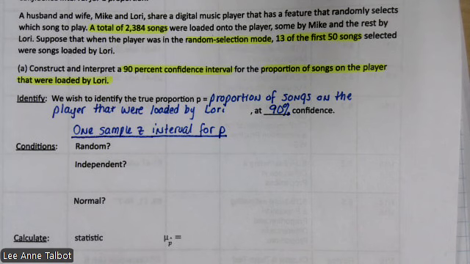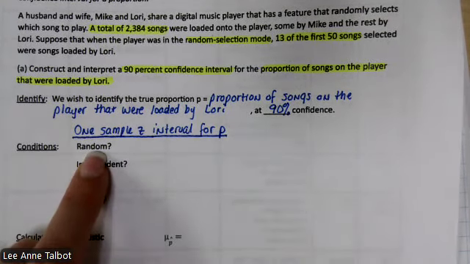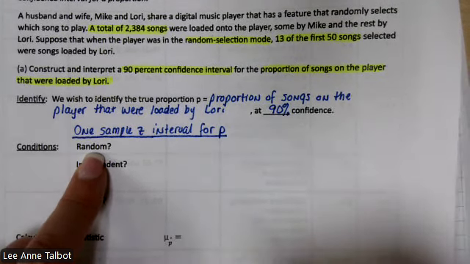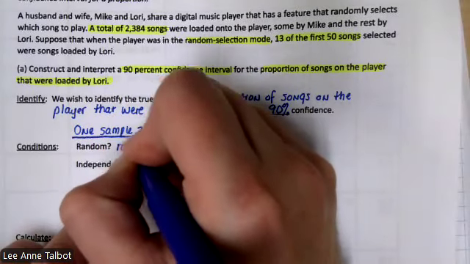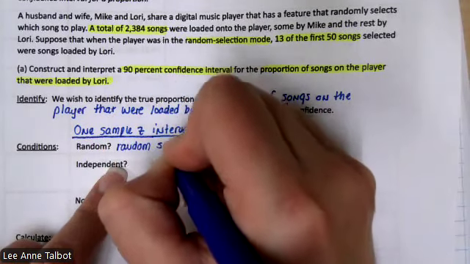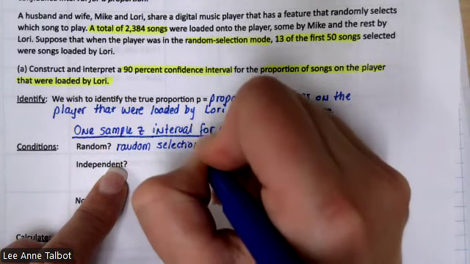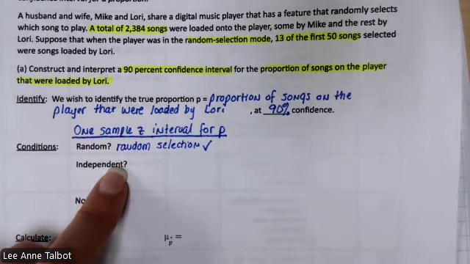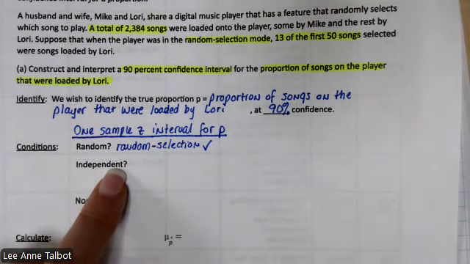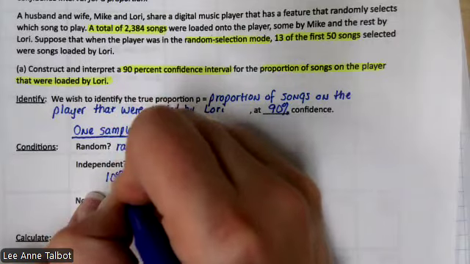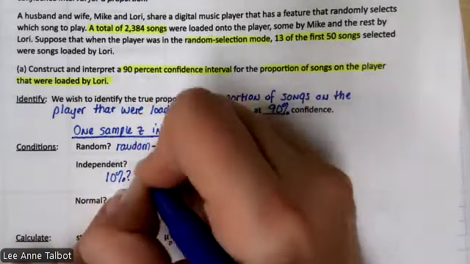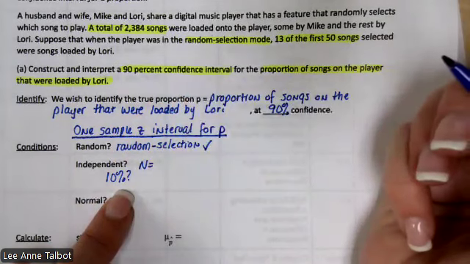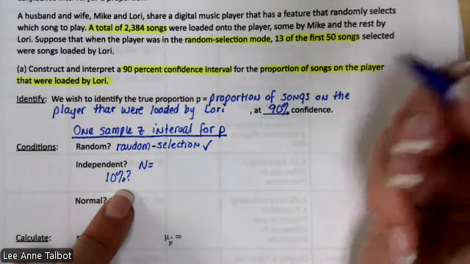Random. Do you see the word random in the problem anywhere? Yes. What you do is you copy the wording out of the problem. Random selection, check. Independent. Independent is our 10%. N equals, what is the sample size? 50.